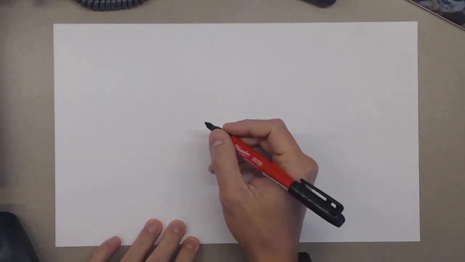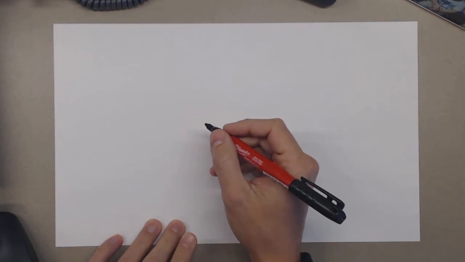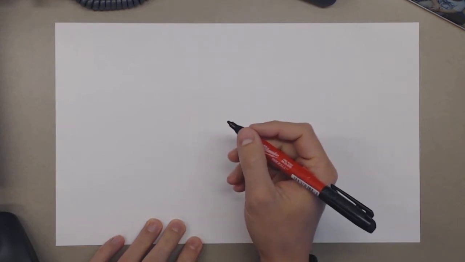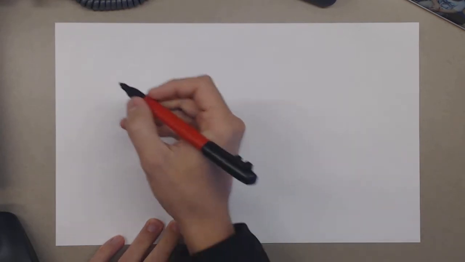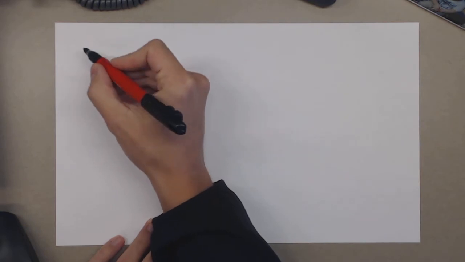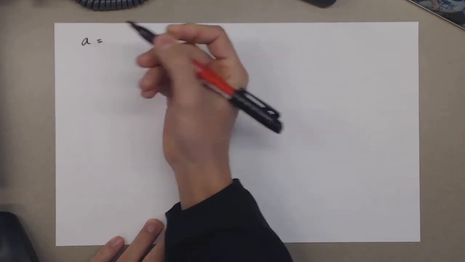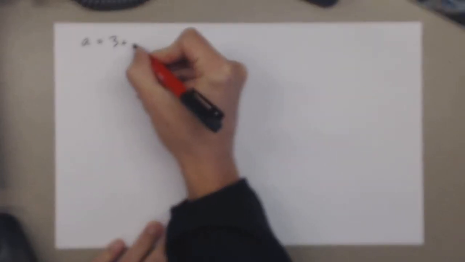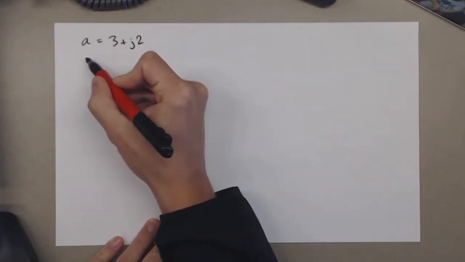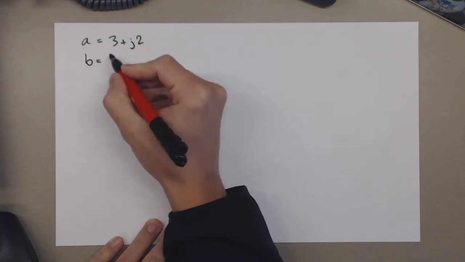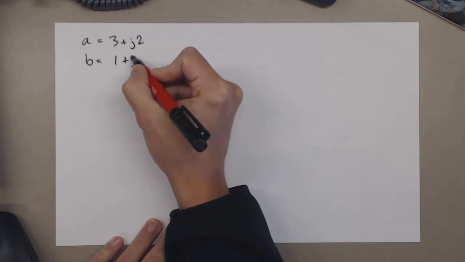In this video, we'll practice working with complex numbers. It's going to be pretty useful as we move throughout the course. And so for the first part here, we're going to just look at two numbers, a is 3 plus j times 2, and b here is 1 plus j times 2.